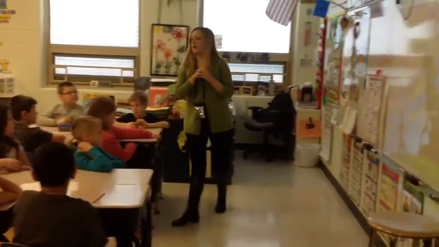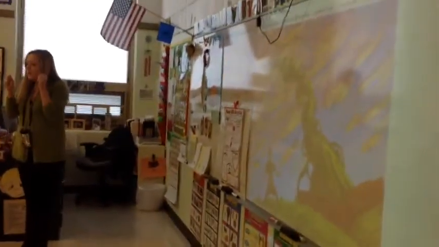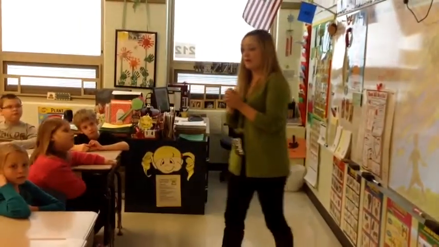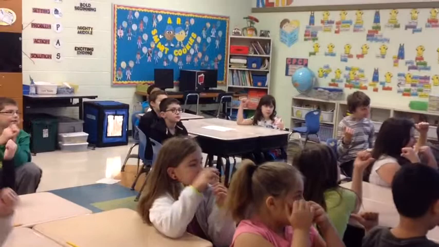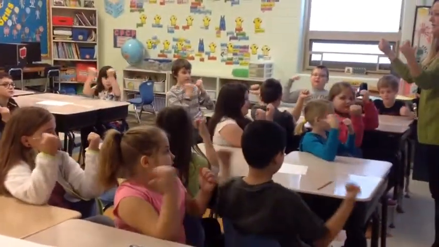Looking at our focus chart, what comprehension skill are we working on this week? What do you think we would be doing with a short story and a movie? Compare and contrast. Do you think he's right, Stephen? Do you guys remember what we do for compare and contrast? Compare what's the same, contrast what's different. Do that again. Compare what's the same, contrast what's different.